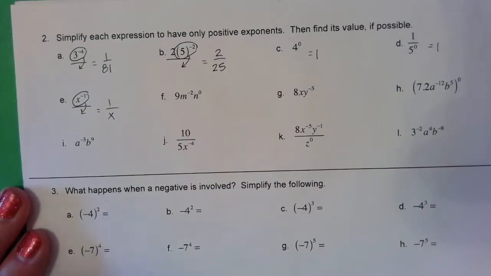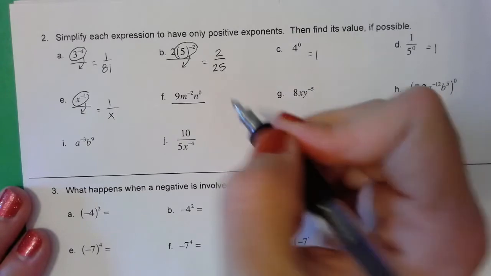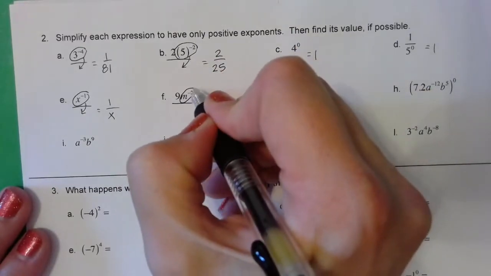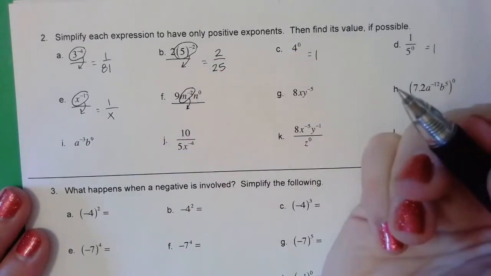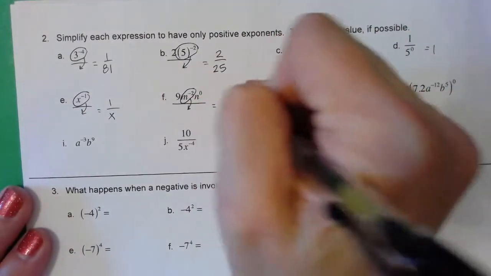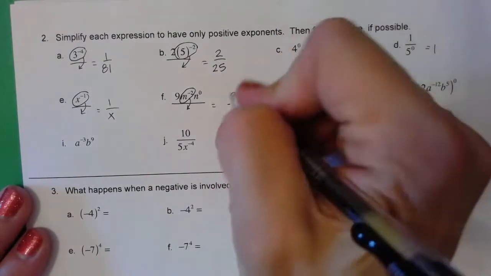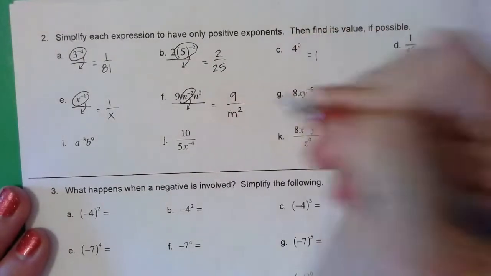All right, on letter F, the 9 can stay. N to the 0 equals 1, but the m squared has a negative exponent, and so that's the one that needs to move down into the bottom of the fraction. The 9 stays in the top. The n to the 0 power goes away because anything raised up to the power of 0 equals 1, and then the m squared moves down into the bottom.